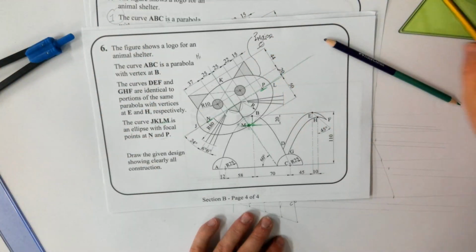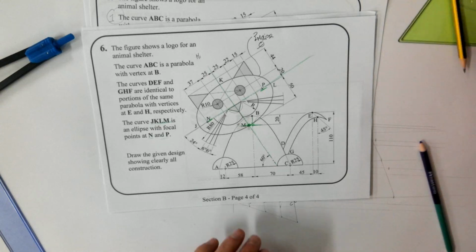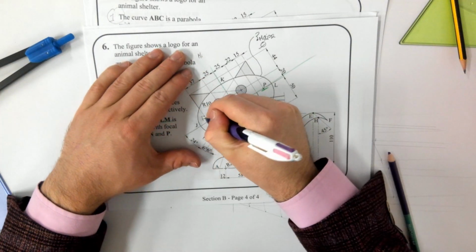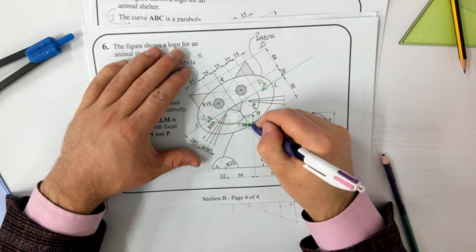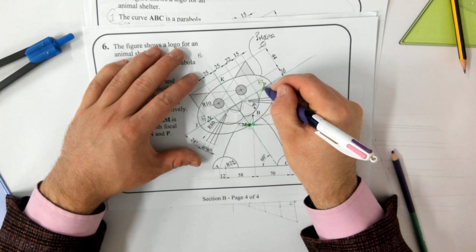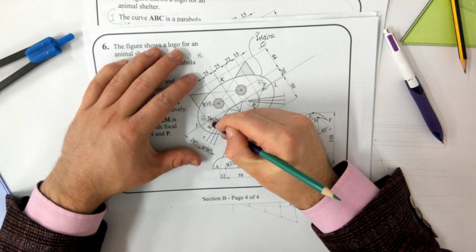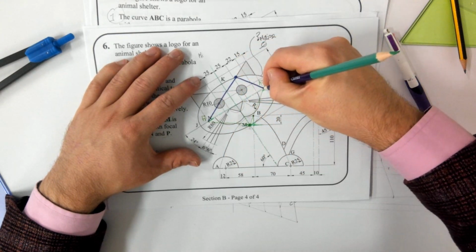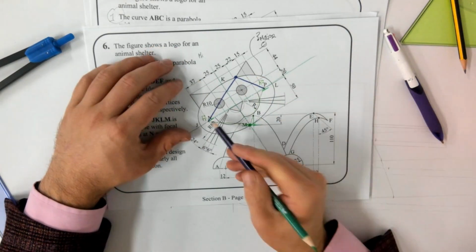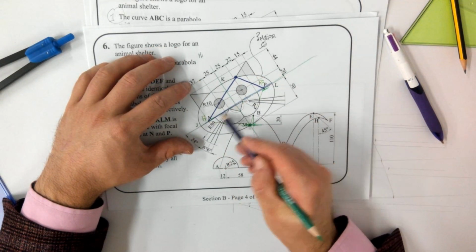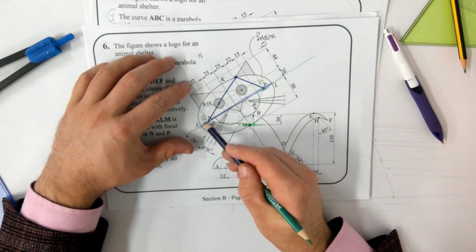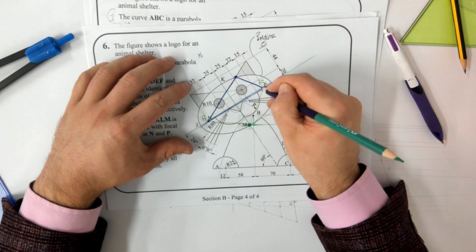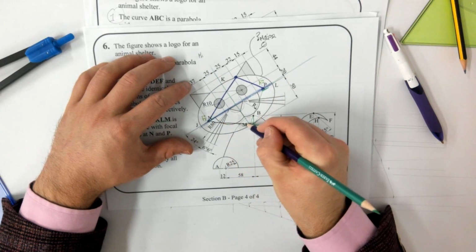Now, what we studied in class is that N is the equivalent of F1 and P is the equivalent of F2. F1 to any point on the curve and back to F2 is equal to the major diameter. So F1 to this point on the curve plus this line here, those two purple lines are equal to the major diameter. So if we have the focal points and the minor, we can add these two lines together.